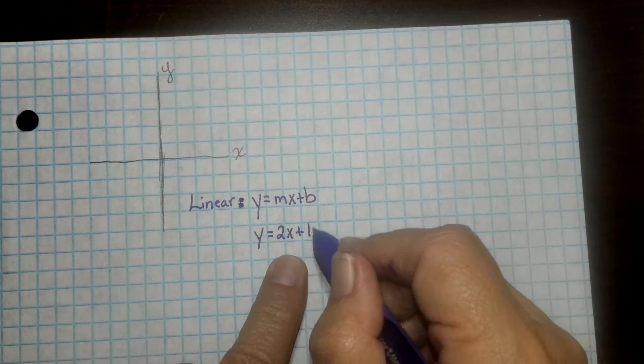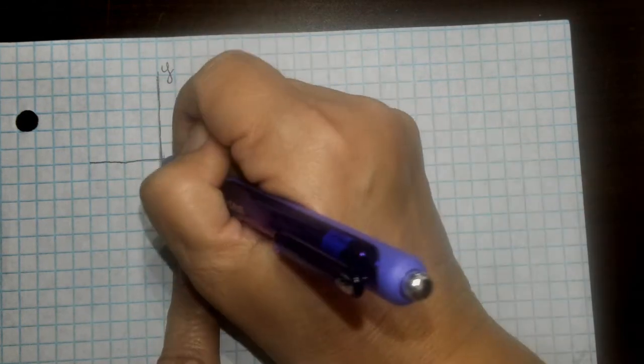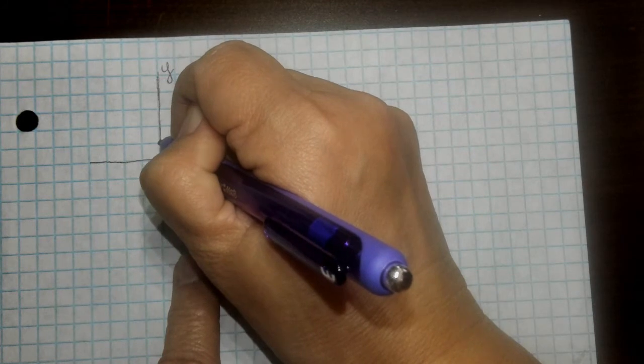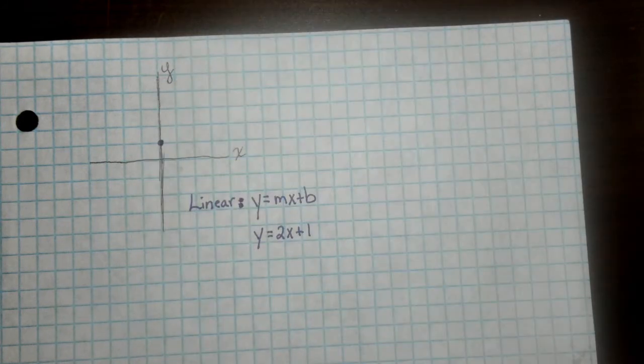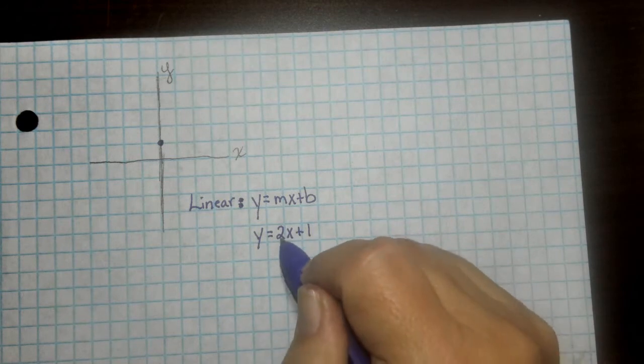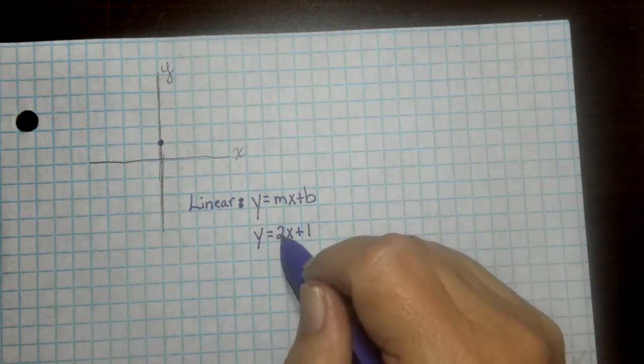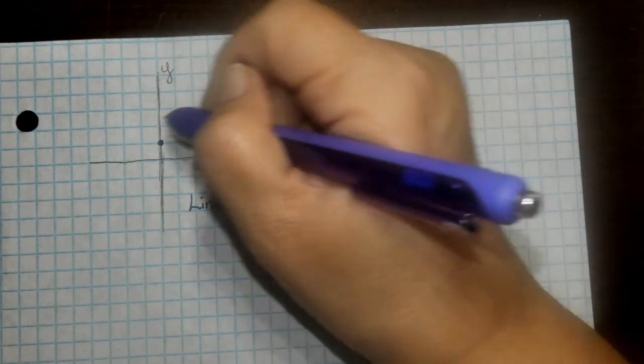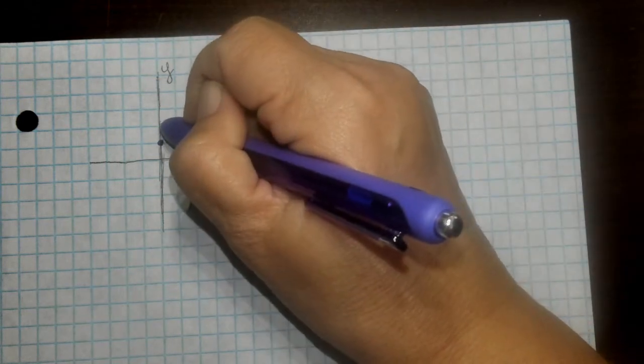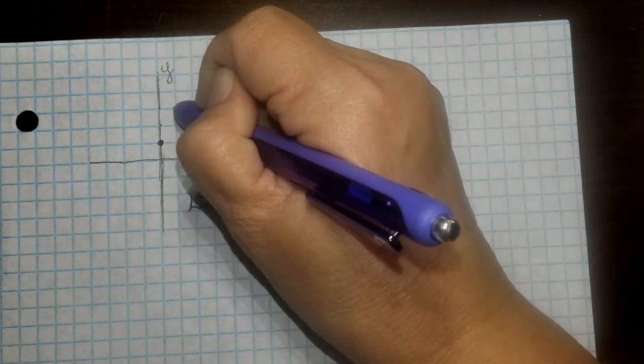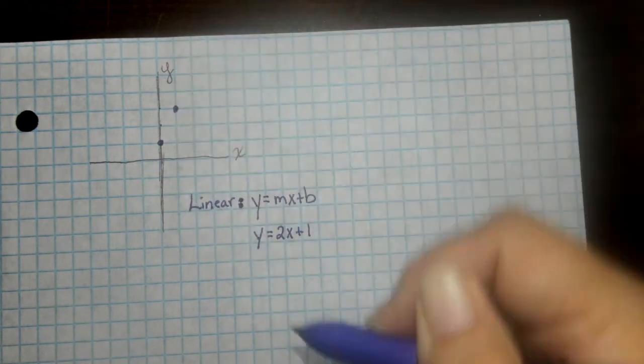So this number 1, this is my y-intercept. So I go to 0, 1 and put a dot. This number 2 is my slope. So that tells me to go up 2 and over 1, and I put a dot.